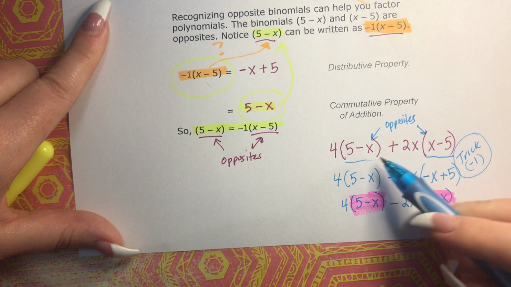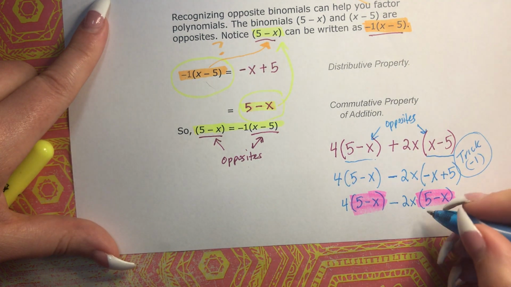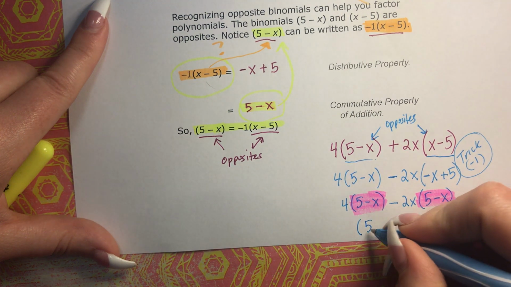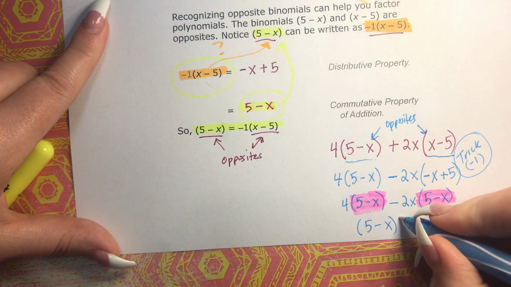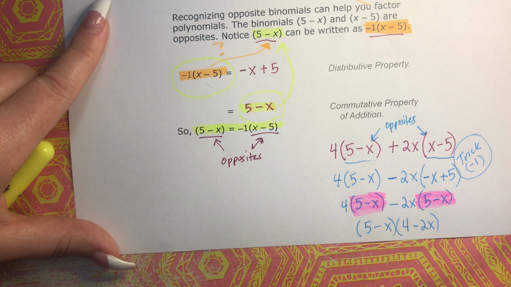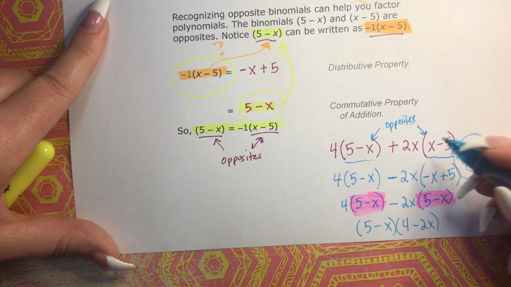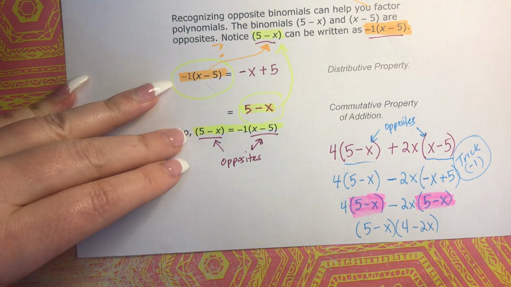Okay, so you have to remember that. When they're opposites, you factor out that negative, then it changes the sign of this one, and then you factor out that 5 minus x, and what you're left with is 4 minus 2x. And that would be the answer for that one. Okay, do you guys see that? So this is just a little trick that we're going to use in the next couple problems.